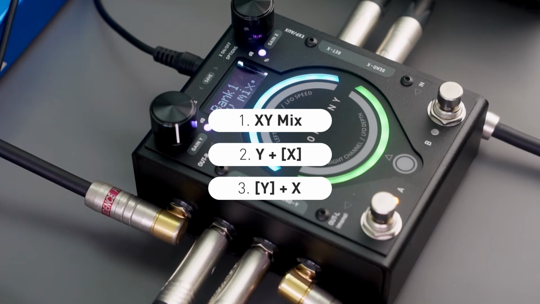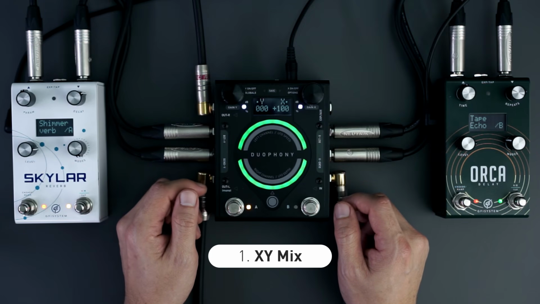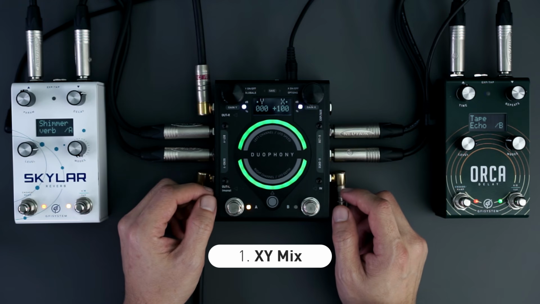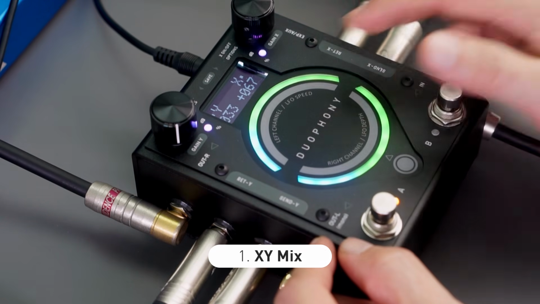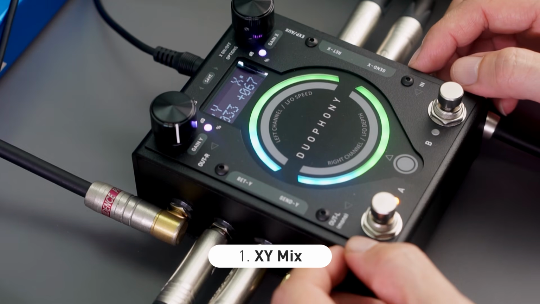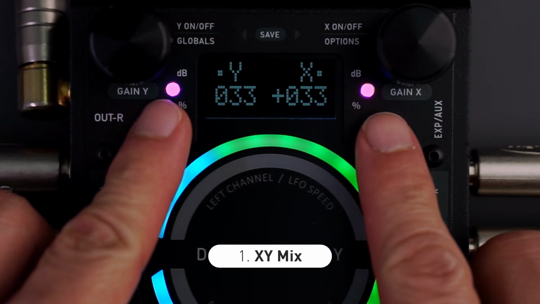Duophony provides 3 blending modes. In the XY mix mode, loop X and loop Y are mixed proportionally. For example, if Y is set to 33%, X will be at 67%. This mode is marked by the light color violet.